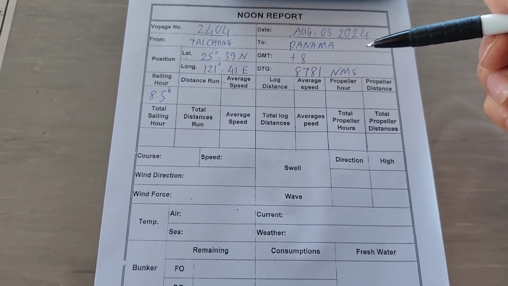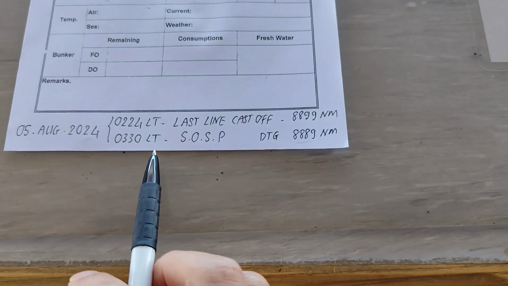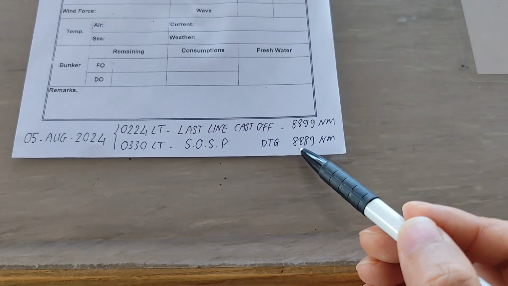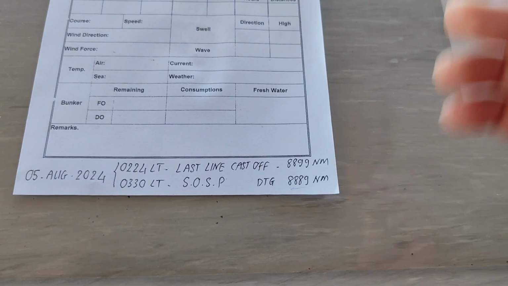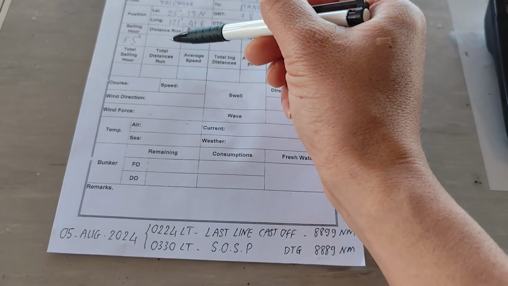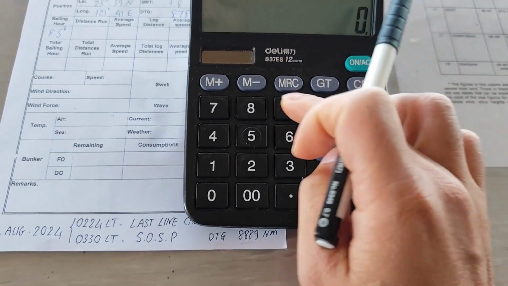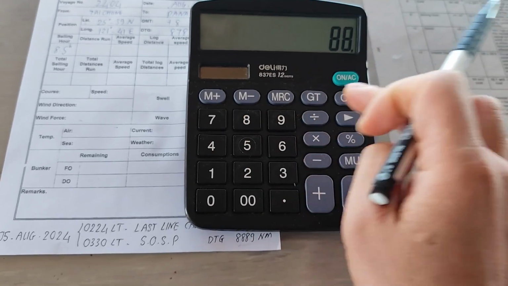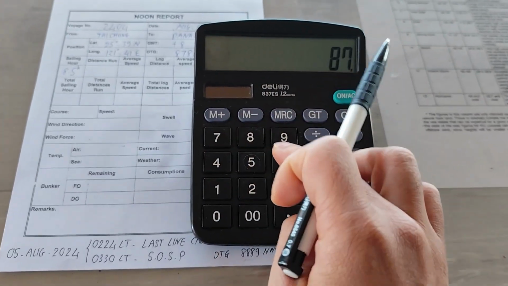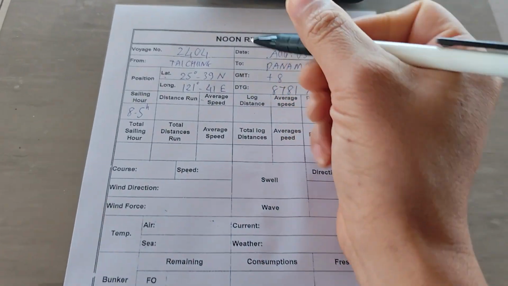So distance run. You will get the distance run from the start of sea passage to noontime. You just get the distance to go at the start of sea passage minus the distance to go at the noontime. Then you will get the distance run. 8889 minus 8781, so 108 nautical miles.